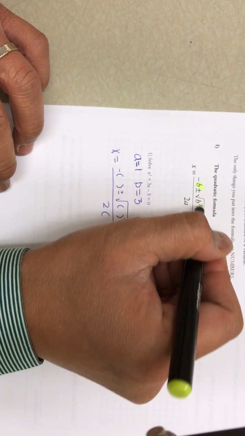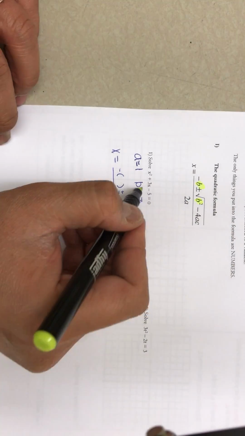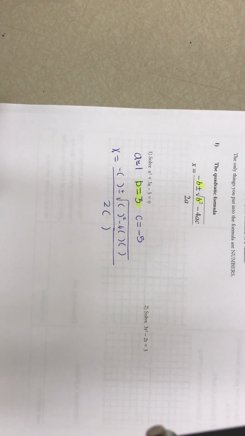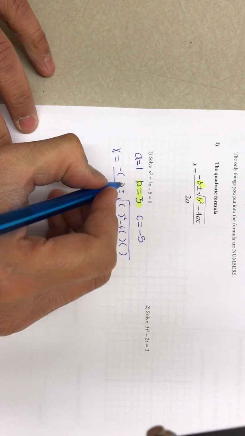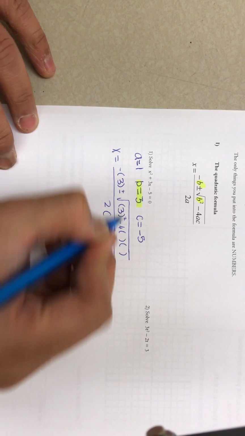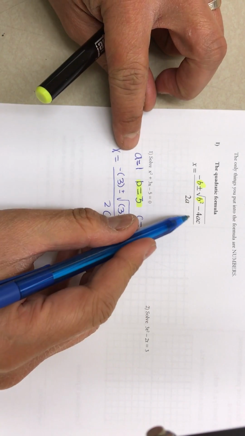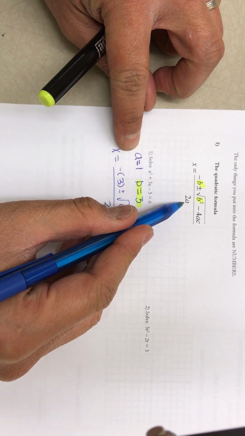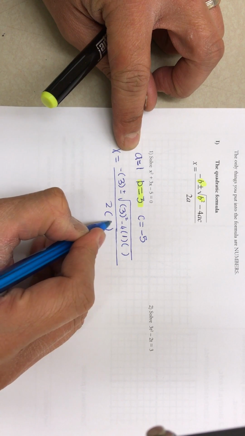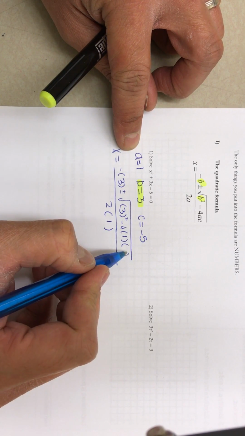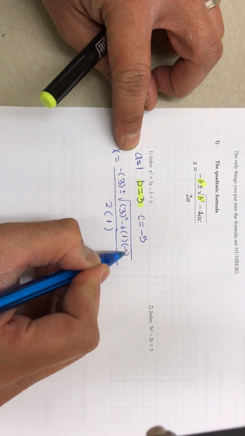I begin by plugging in all the b's. So these are the b's. So the b goes in here, and it goes in here. And then followed by the a's. A is 1, 1, 1. So 1 and 1. And then finally the letter c, which is negative 5. So that goes in there.